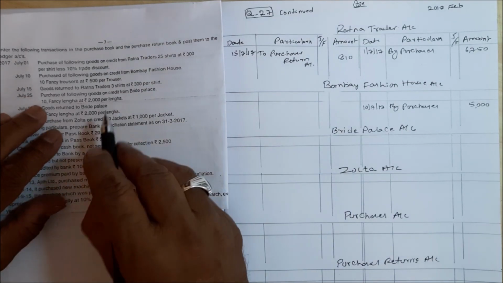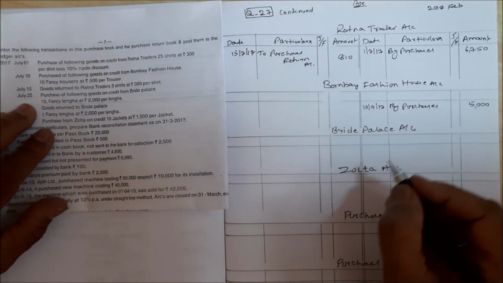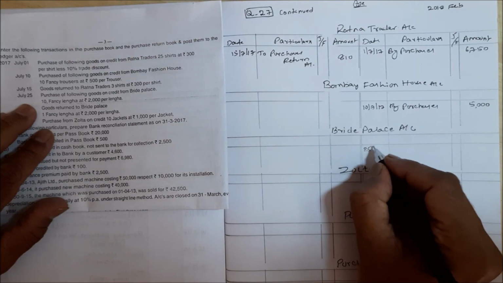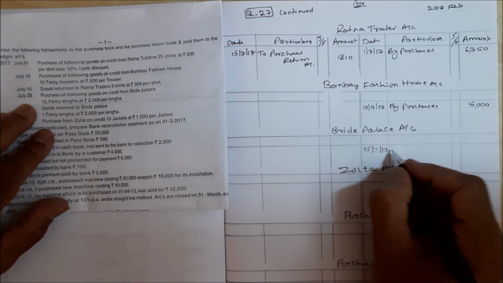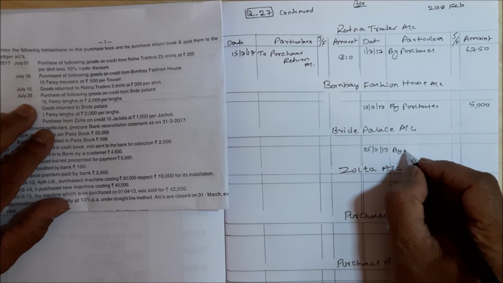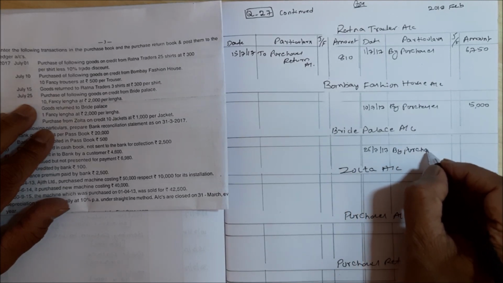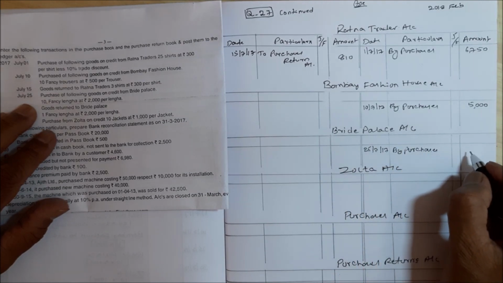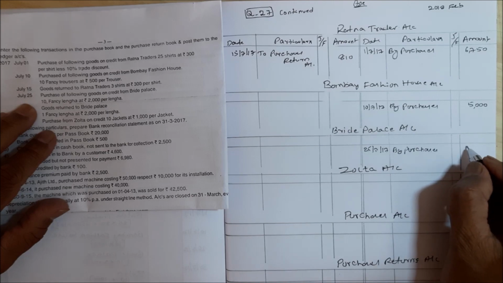Then purchase of the following from Bride Palace, 25/7/17 by purchases, it is 20,000.